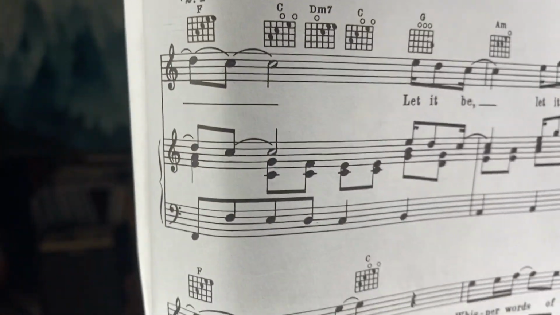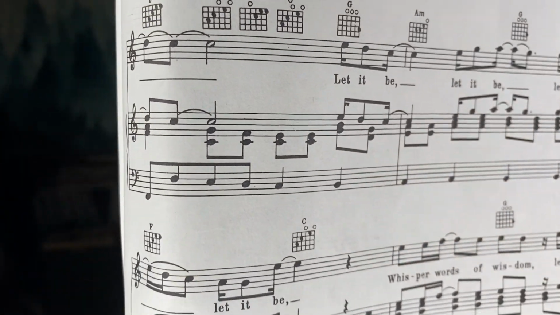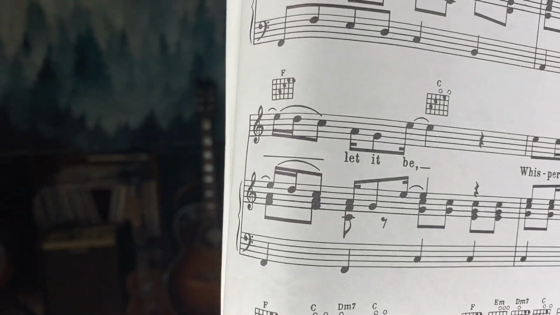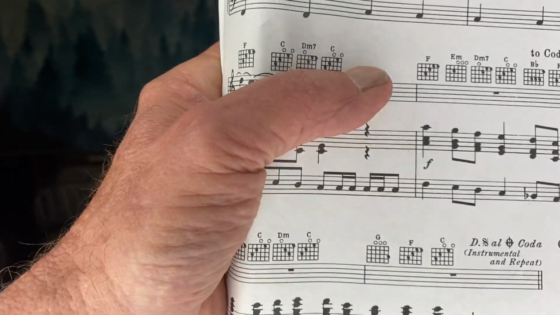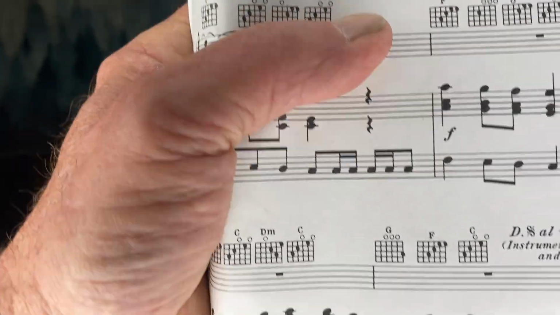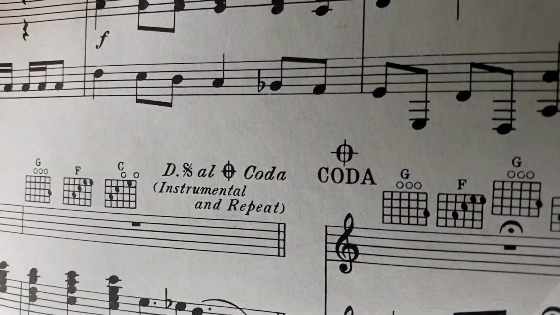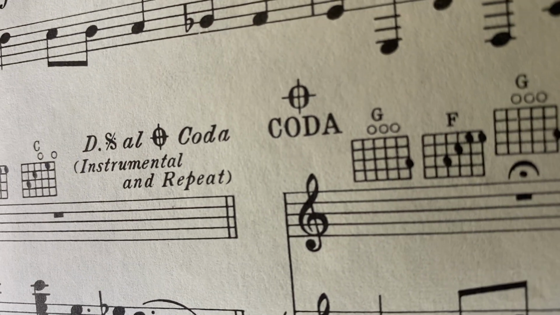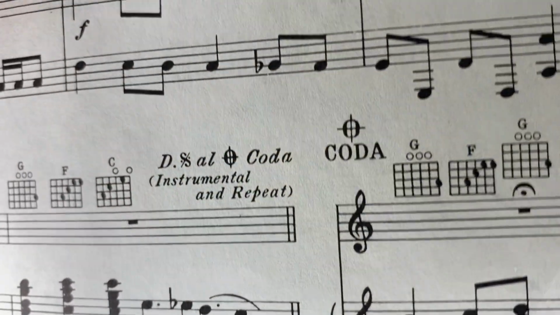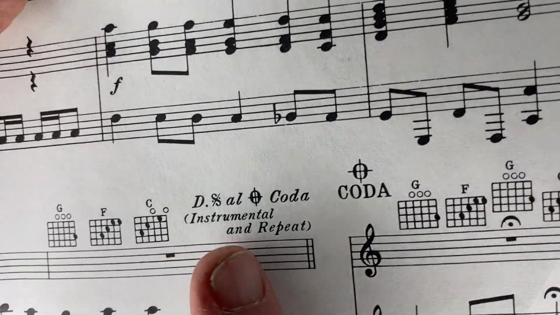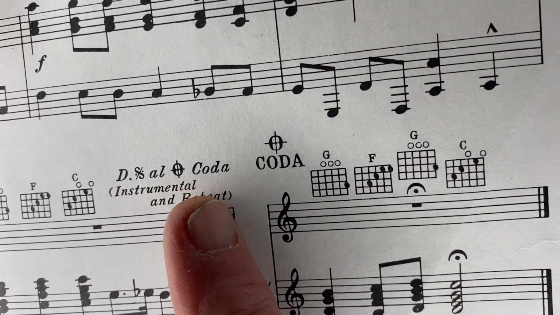The second ending is this line, which is actually the chorus again. And it goes through the chorus again. Let it be. When we get to the end of that section, it says DS al coda. See that? Gotta find DS al coda.